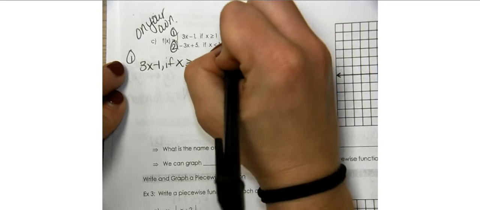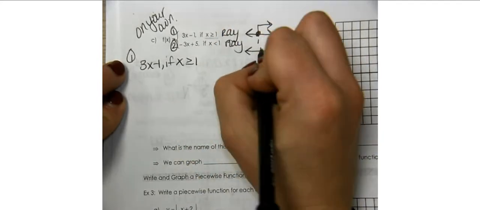All right, so for letter C, we have ourselves 2 pieces. So I'm going to label each piece 1 and 2. And I have 3x minus 1. That happens if x is greater than or equal to 1. And based on what I can see here, I'm going to have 2 rays. If I were to look at my number lines and plot 1, the top one is going to have a closed circle, and it's going to represent all values of x that are greater than 1. And I'm going to have a ray. And once again, we have x is less than 1. So at the number 1, I'm going to have an open circle pointing to the left. So that's something that I should see.